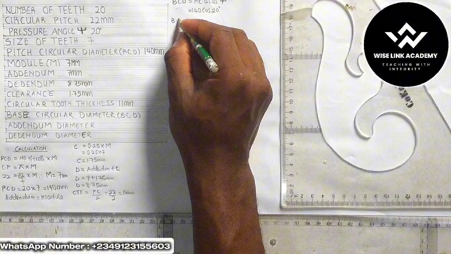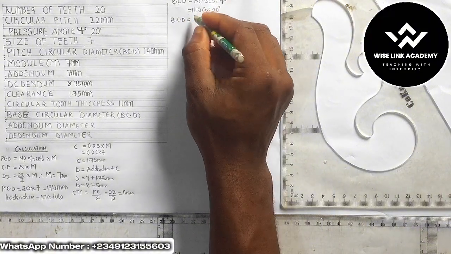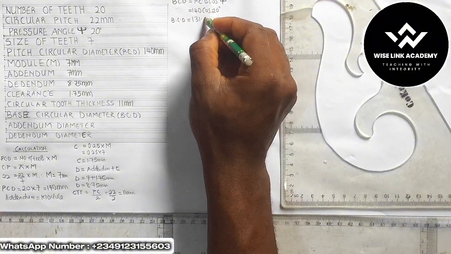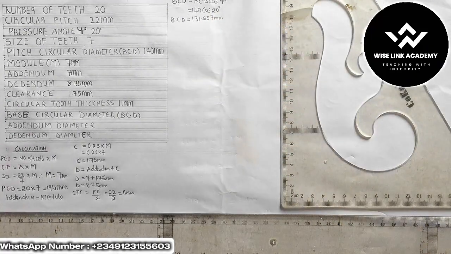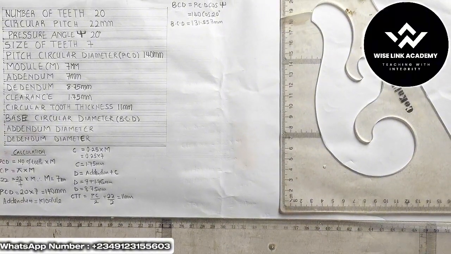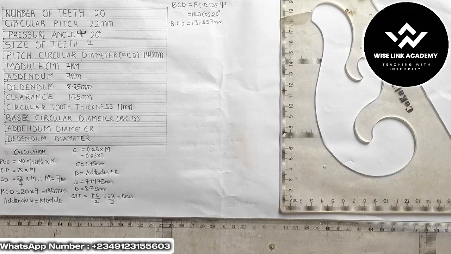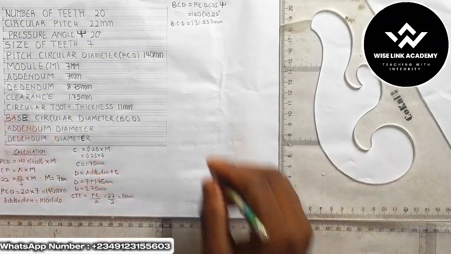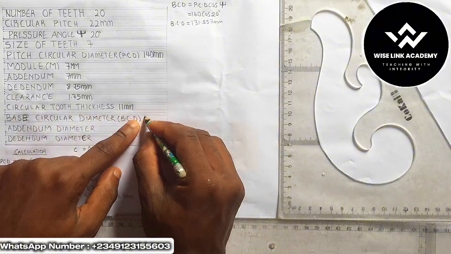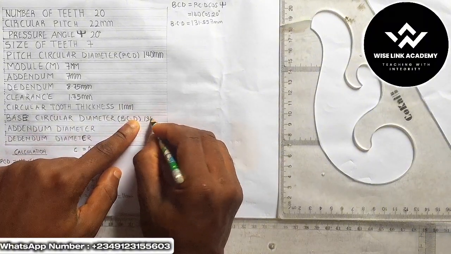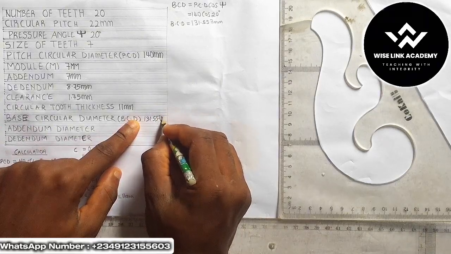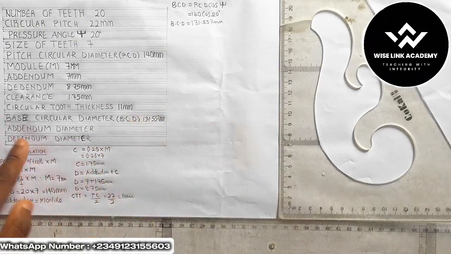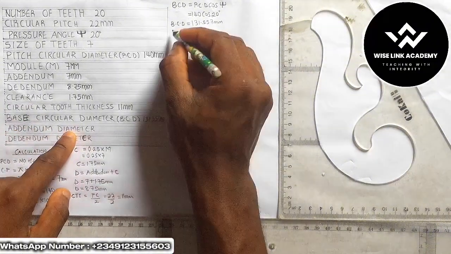My base circular diameter is equal in value to 131.557 millimeter. All right, let's proceed from here.